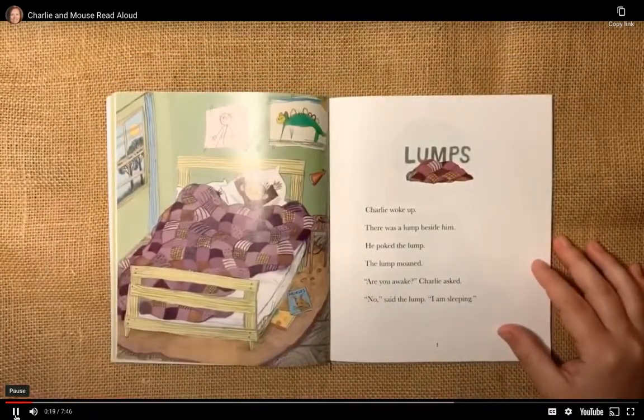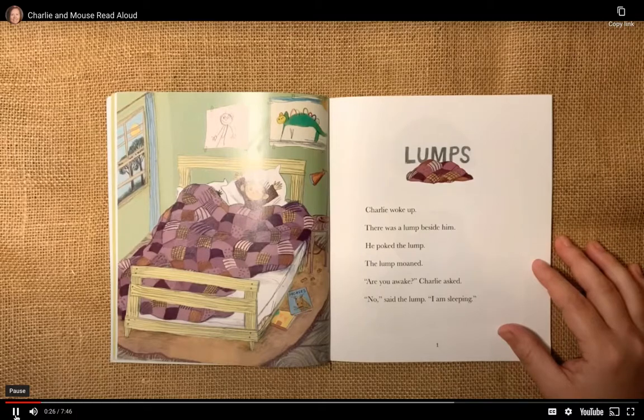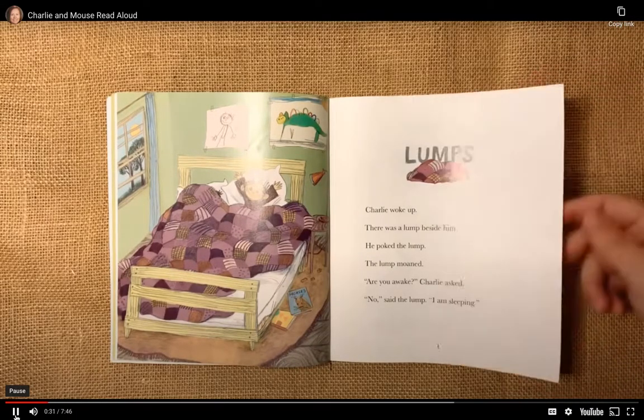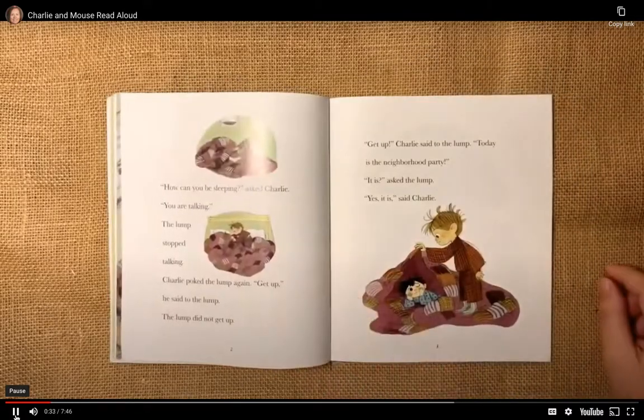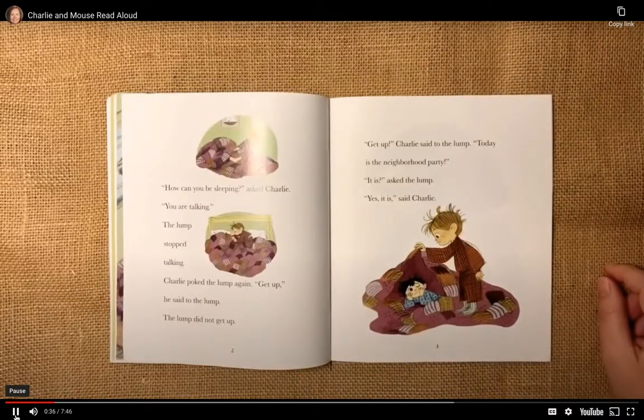Lumps. Charlie woke up. There was a lump beside him. He poked the lump. The lump moaned. "Are you awake?" Charlie asked. "No," said the lump. "I am sleeping." "How can you be sleeping?" asked Charlie. "You are talking." The lump stopped talking. Charlie poked the lump again. "Get up," he said to the lump. The lump did not get up. "Get up," Charlie said to the lump. "Today is the neighborhood party." "It is?" asked the lump. "Yes, it is," said Charlie.